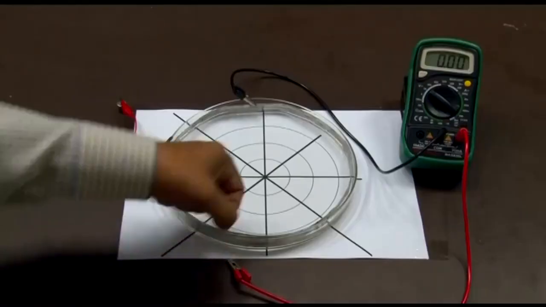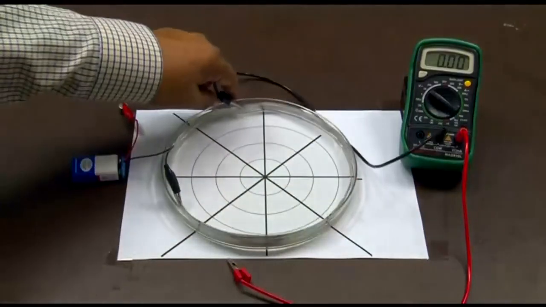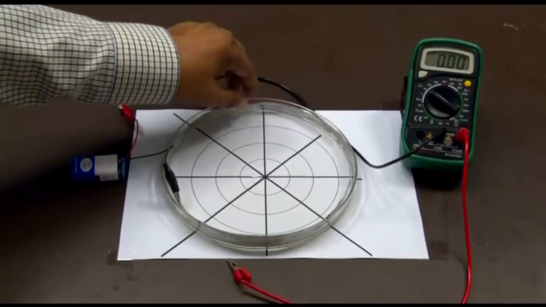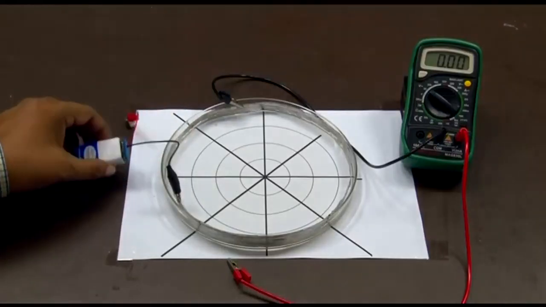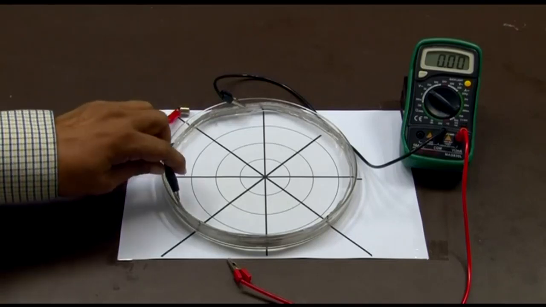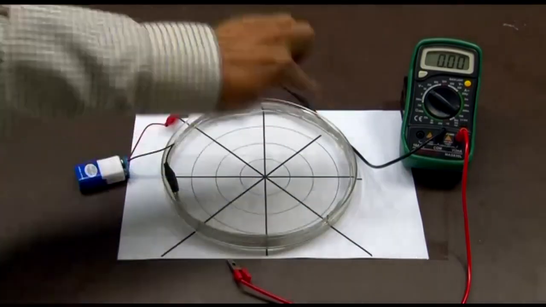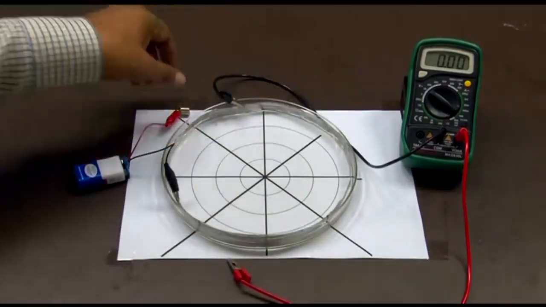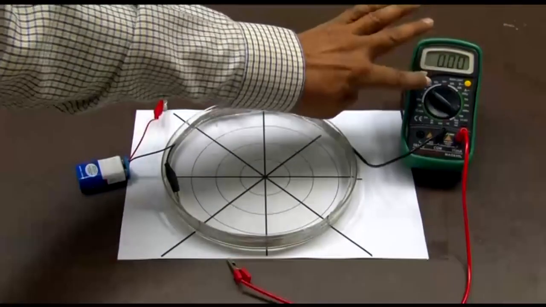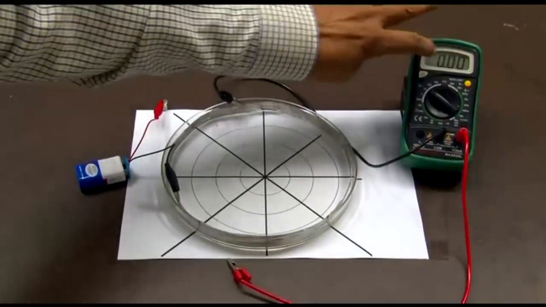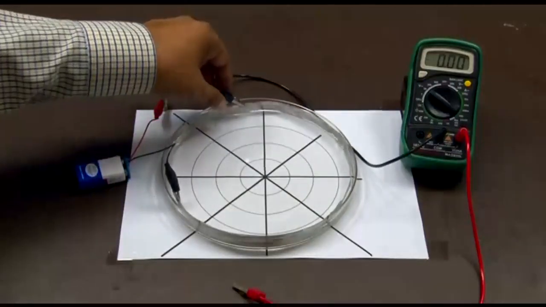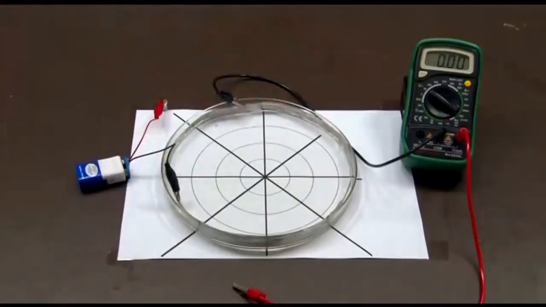Now you can see this glass vessel in which we have put an aluminum ring at the inner periphery. We have this 9 volt cell, and one end is connected to this aluminum ring, and the other end is still free. This is a multimeter set to measure voltages, potential differences. There are 2 ends, and one end is again fixed at that aluminum ring.